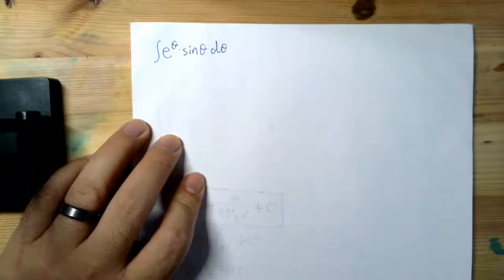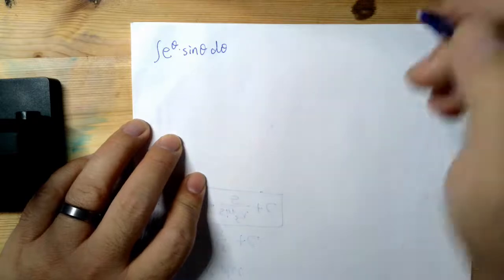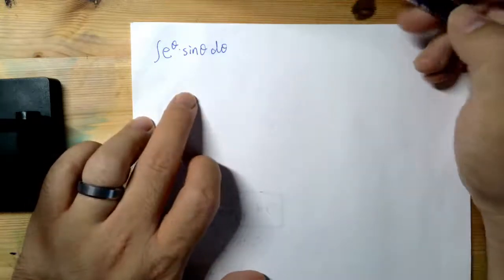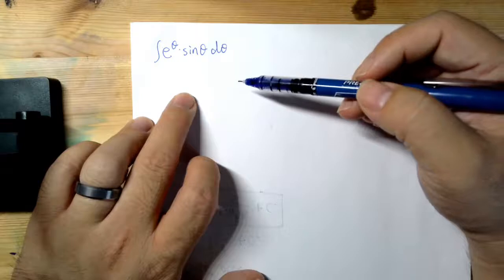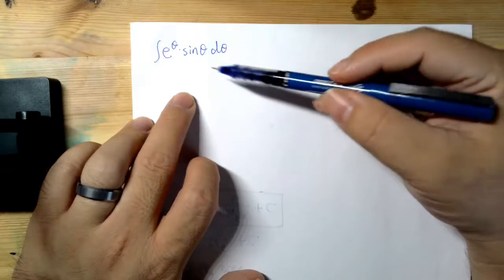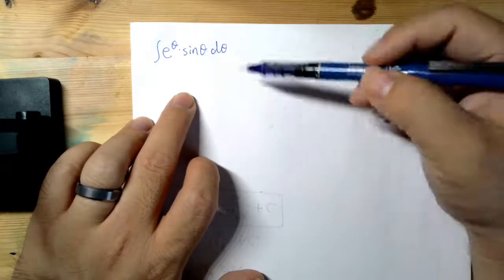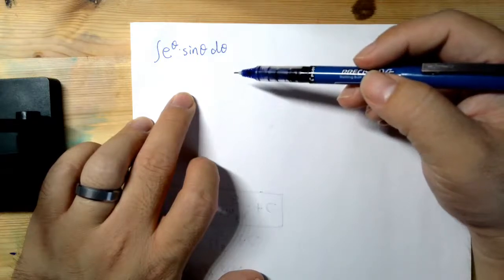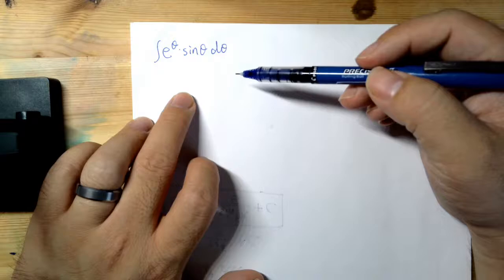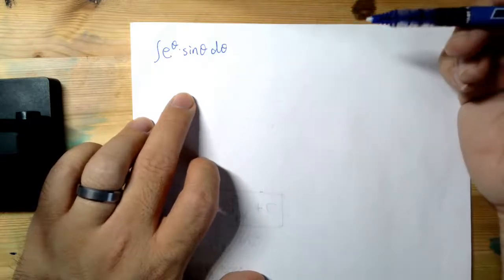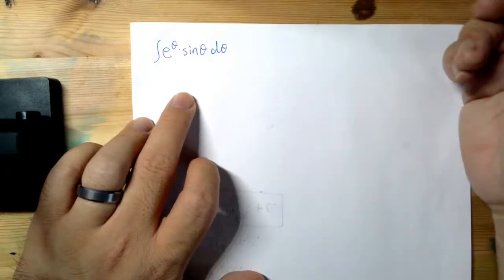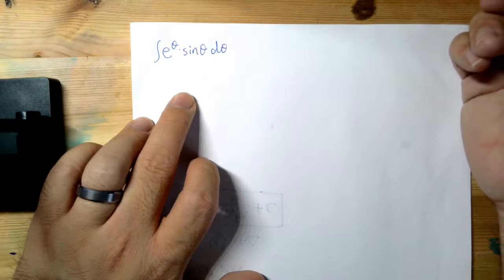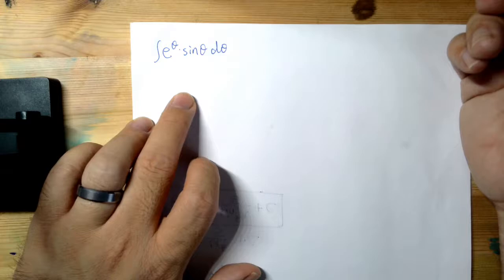Look at this integral, e^θ times sin θ dθ. When we look at this, you can see that if you try to make a substitution, it does not work very well, right? Then we think about what kind of integration technique we can apply. It turns out that we can give integration by parts a try.